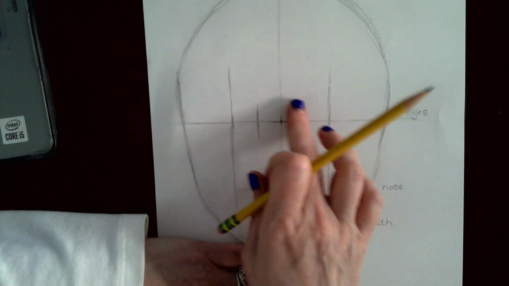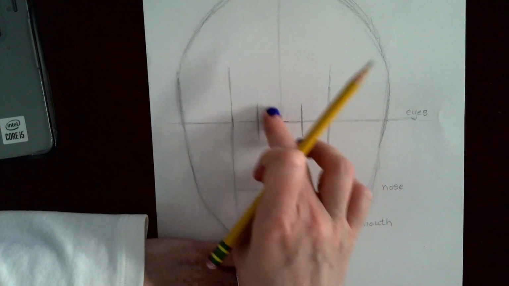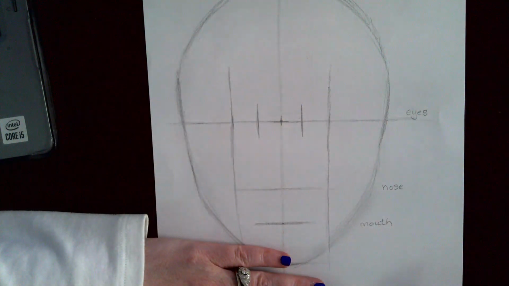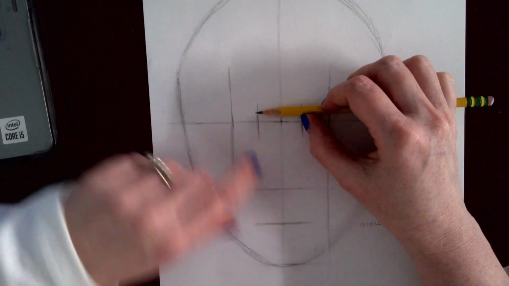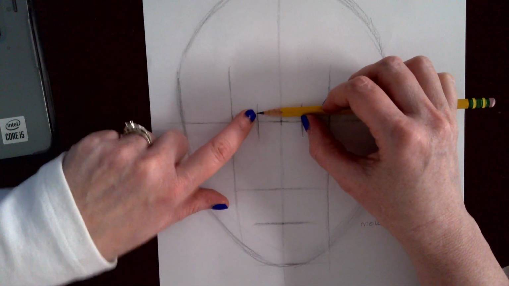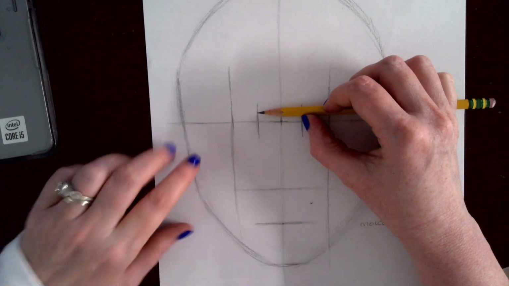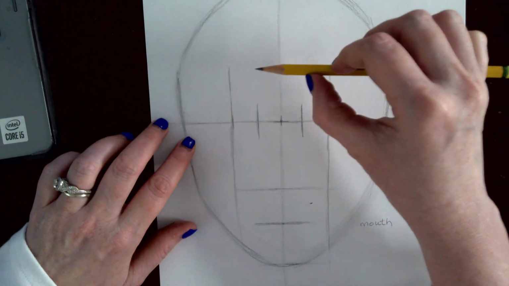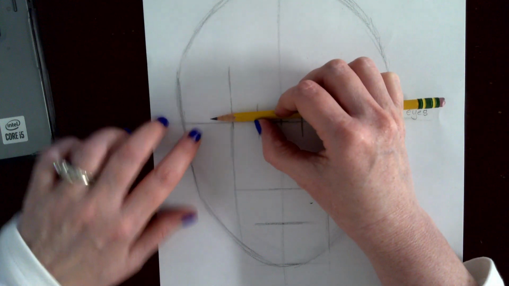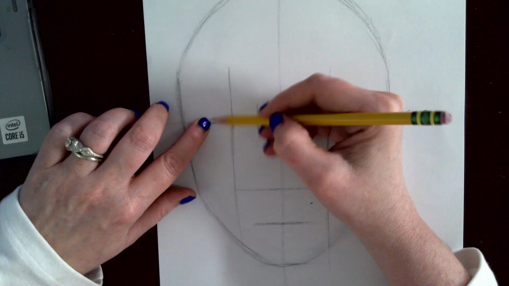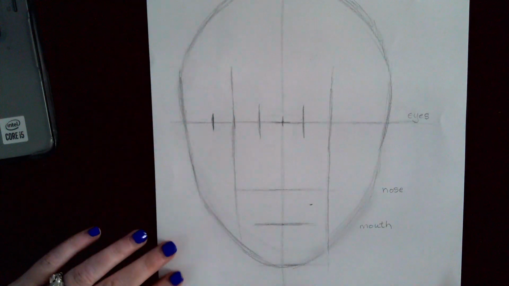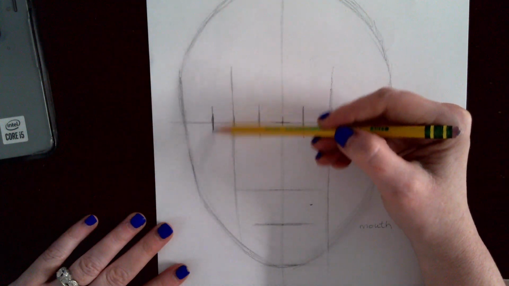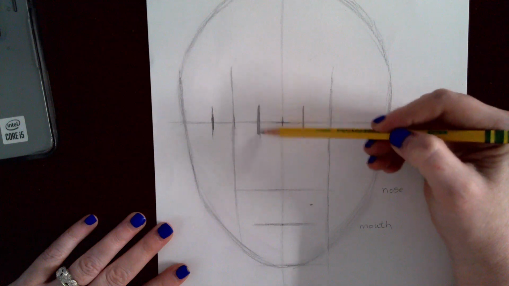So you'll see that this distance that we have here for the center of the eyes is going to let me know how wide both of these other eyes should be. I use the side of my pencil and mark it with my thumb right here. And that's about how wide that eye is. So then I'm going to come over here. And these are all estimating. There's going to be some fluctuations between what we do here. All right.